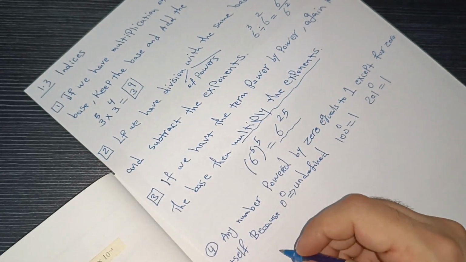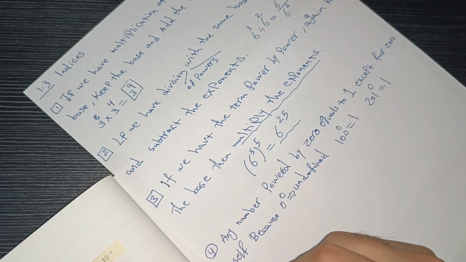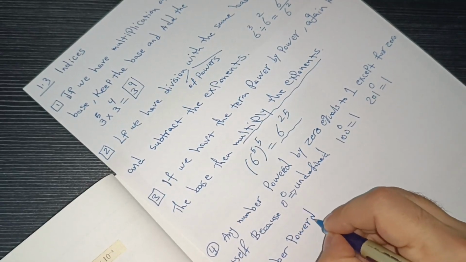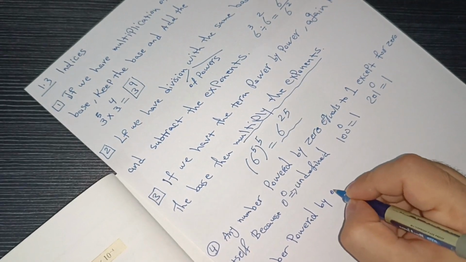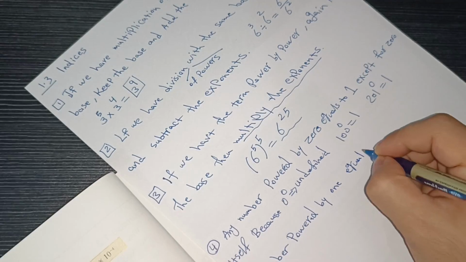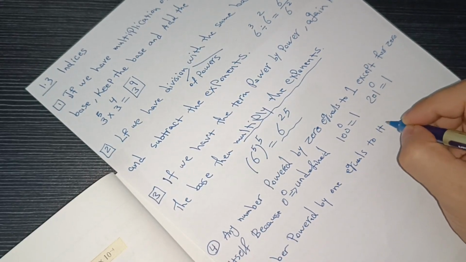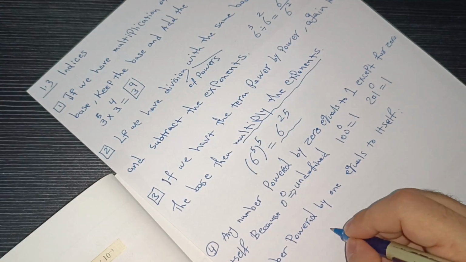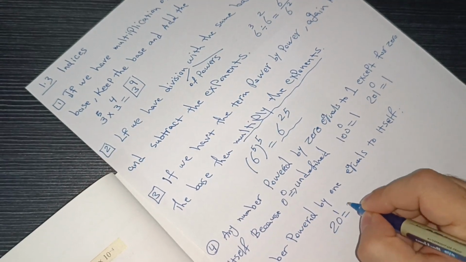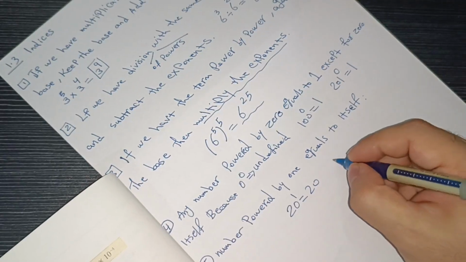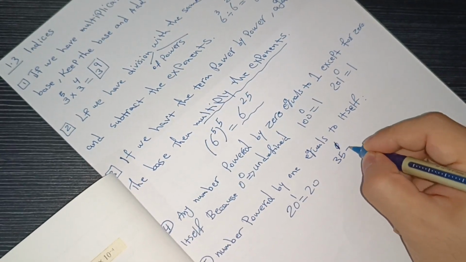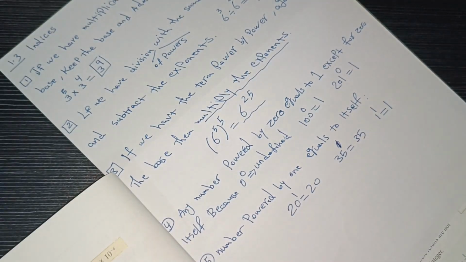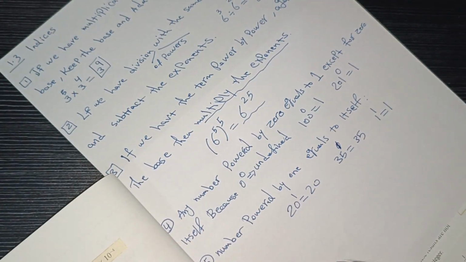Note number 5 says number powered by 1 equals itself. That number itself. For example, 20 powered by 1 is equal to 20 again. 35 powered by 1 is equal to 35. So any number, even 1 powered by 1 is equal to 1. Okay? So number powered by 1 equals itself.